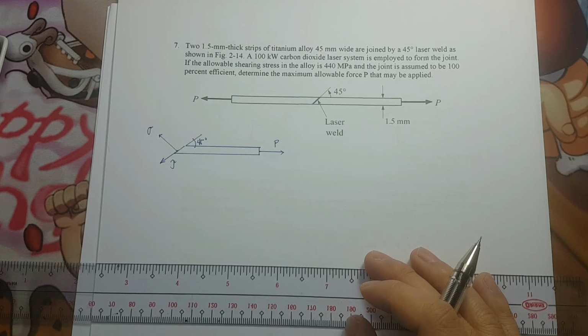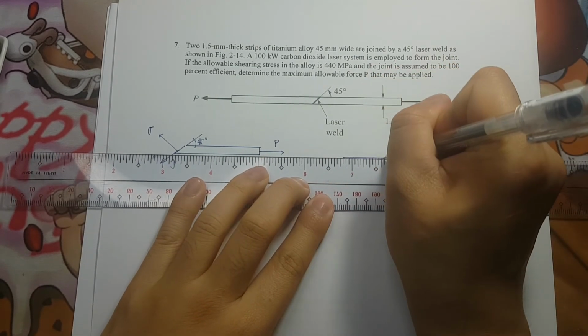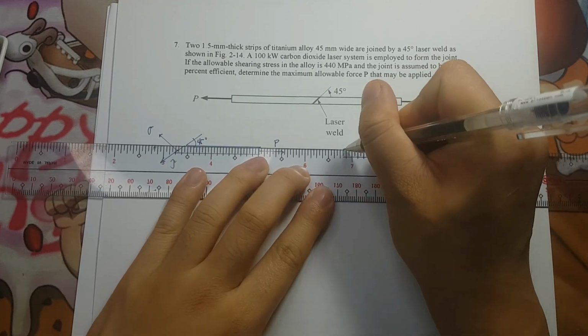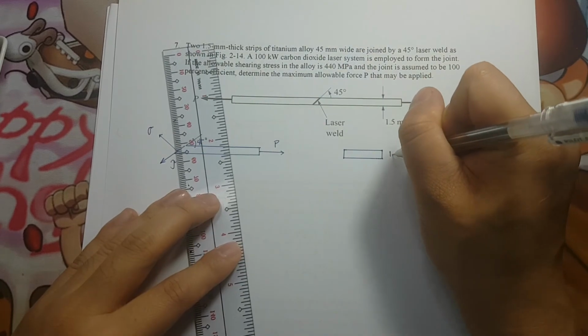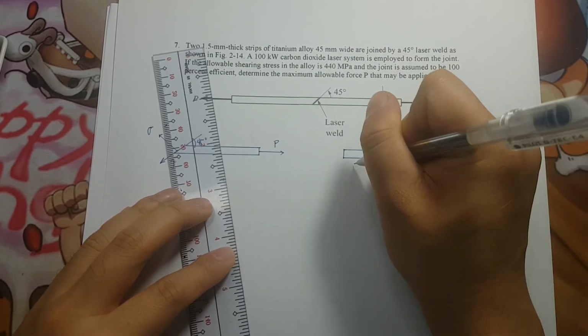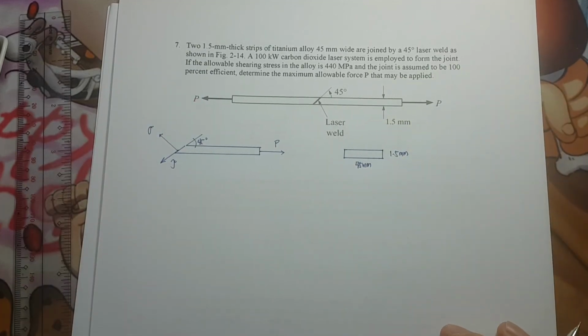So next would be the cross-sectional area. According to the problem, it is 45 mm wide, and it has a thickness of 1.5 mm. So 45 by 1.5 mm.